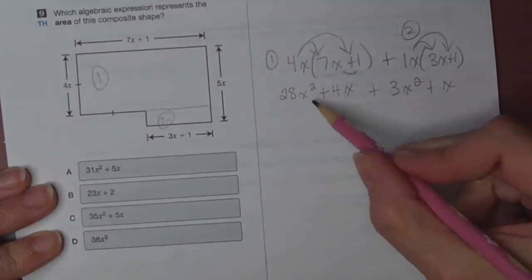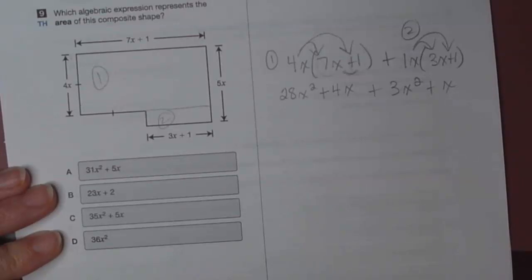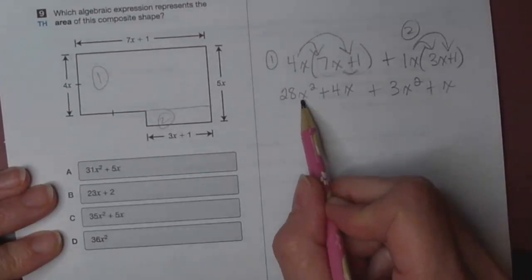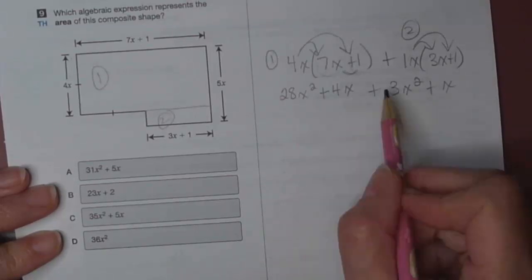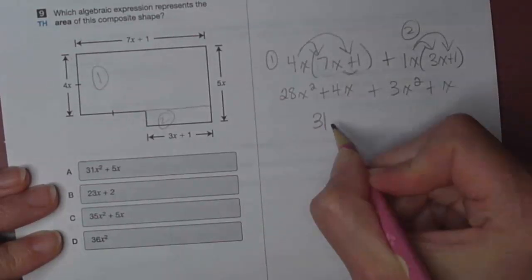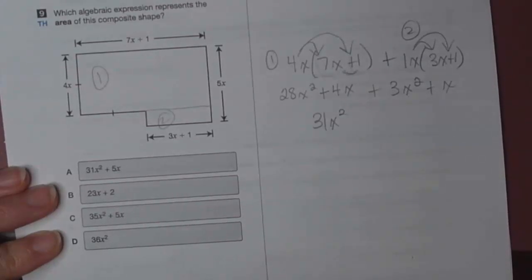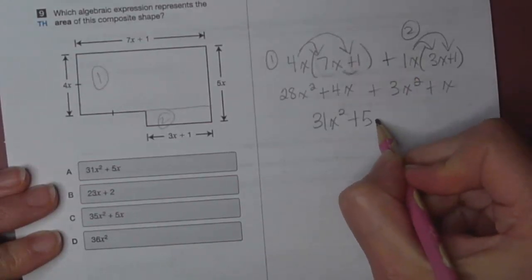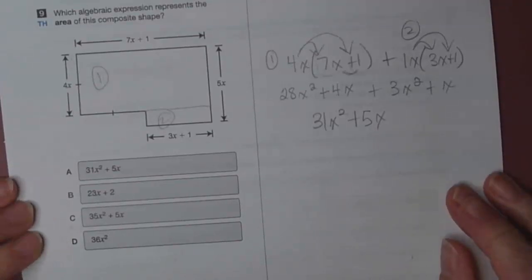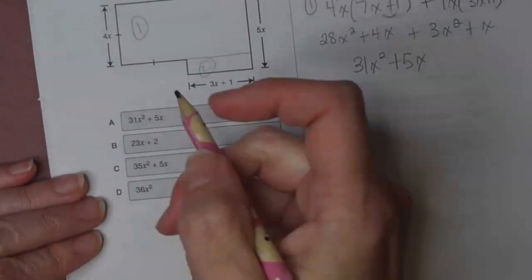So now collect like terms. This is what we've been learning all year long. I've got an x squared here and I've got an x squared here. So 28 plus 3 is 31, x squared, and I've got 4x and another x, plus 5x. Do I have that? Let's see. I do.